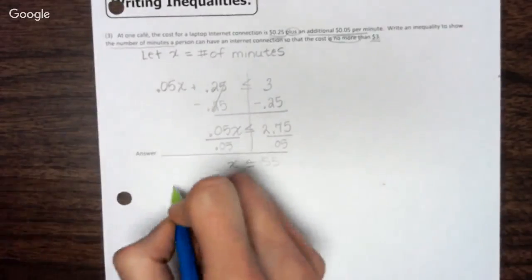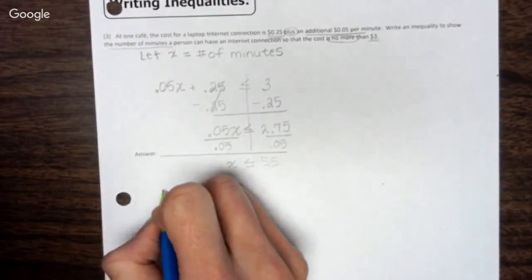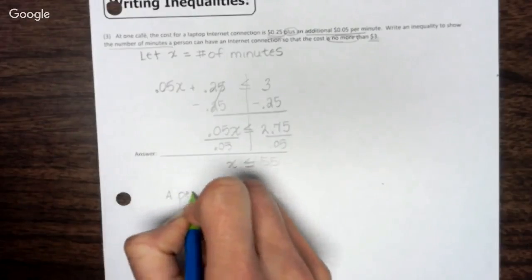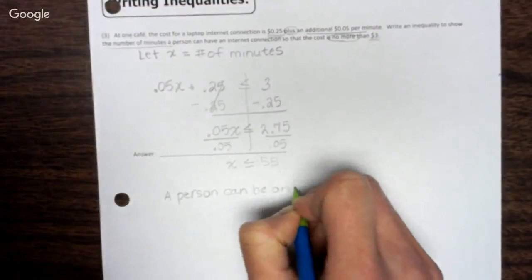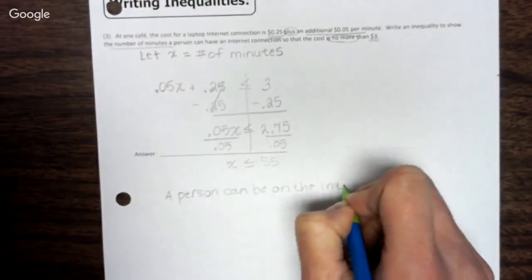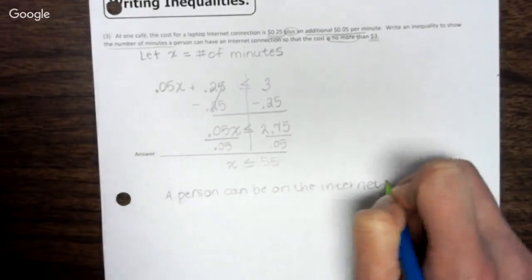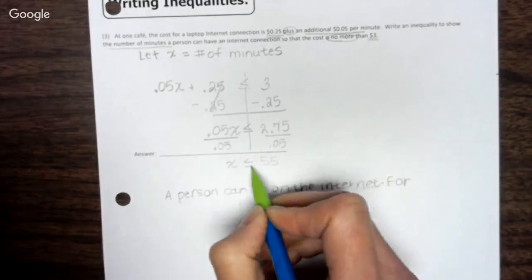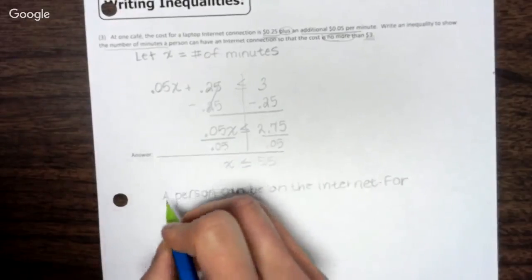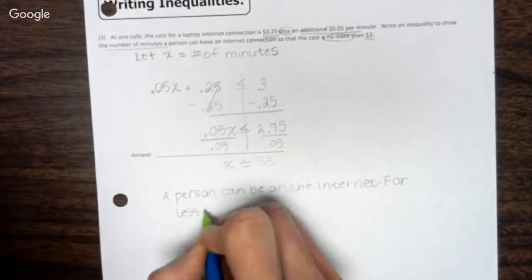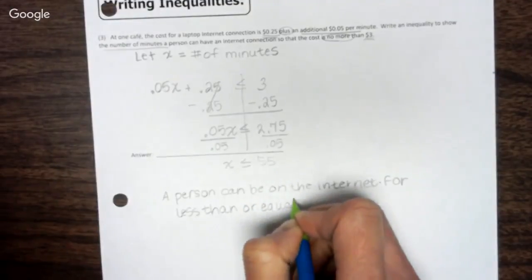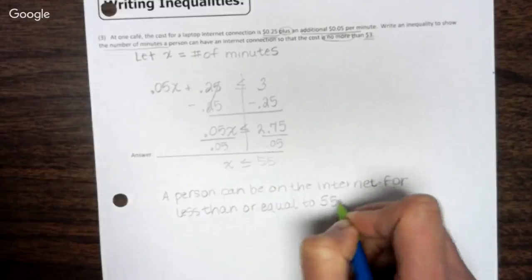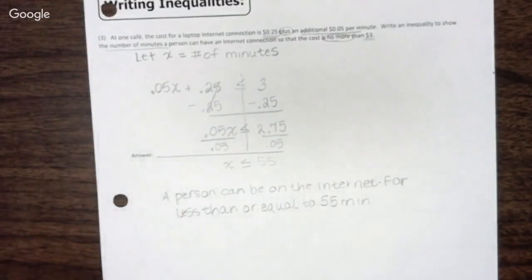So what does that mean? We have to write a sentence telling what that means. So this means that a person can be on the internet for less than or equal to 55 minutes. So that's just a sentence describing our solution.